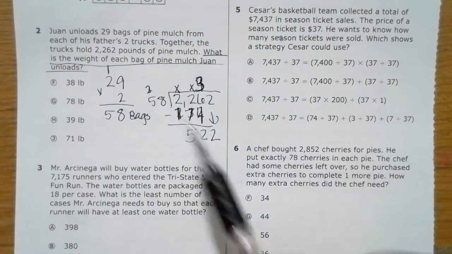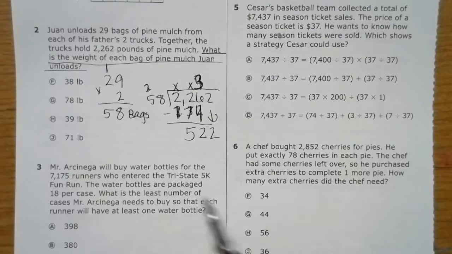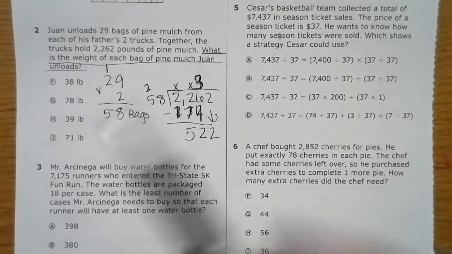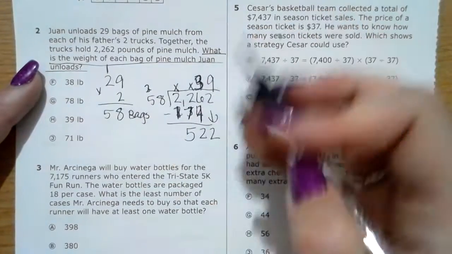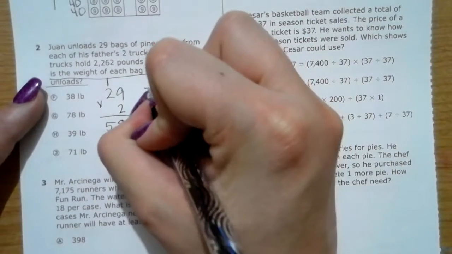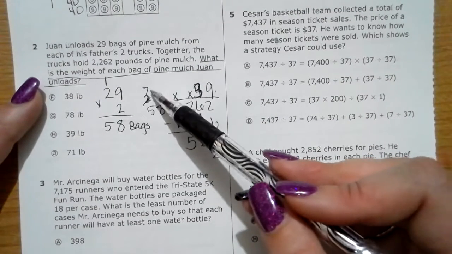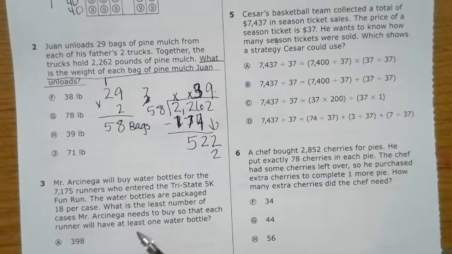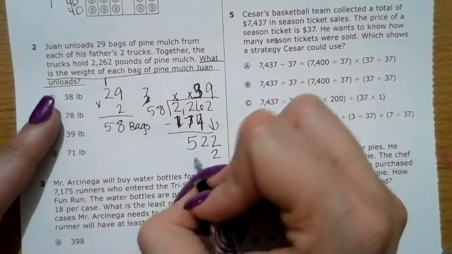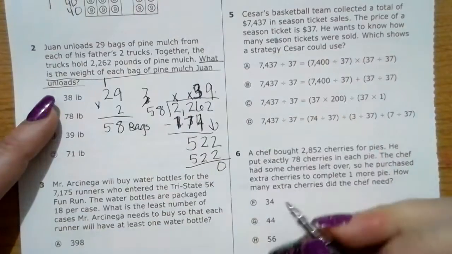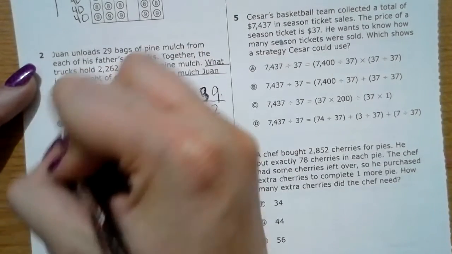Now I'm looking at 58 into 522. Well, 50, 100, 150, 200, 250, 300, 350, 400, 450, 500. Thinking along those lines, if that was 50, how many would it go in? So 9. 9 times 8 is 72. Carry 7. 9 times 5, 45, plus 7 is 52. So that gives me 0 there. So they were 39 pounds each.